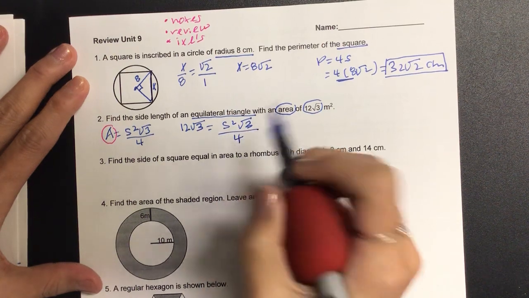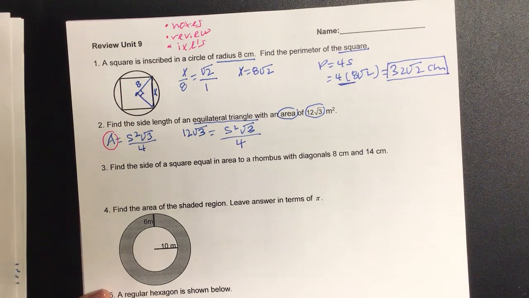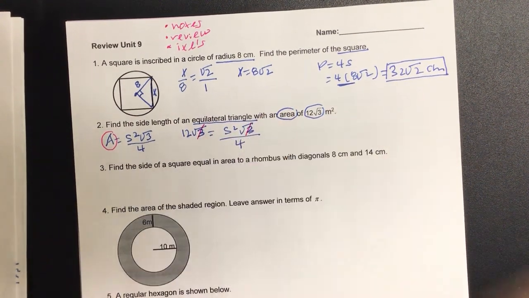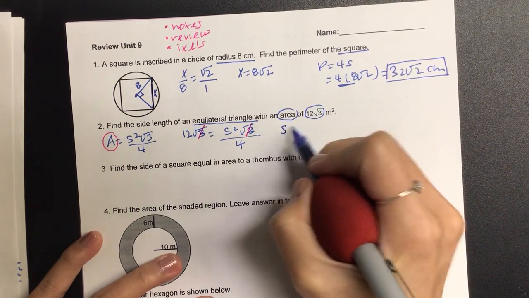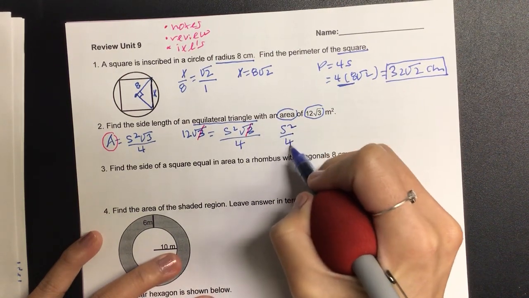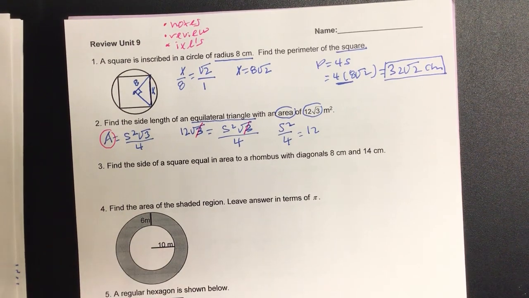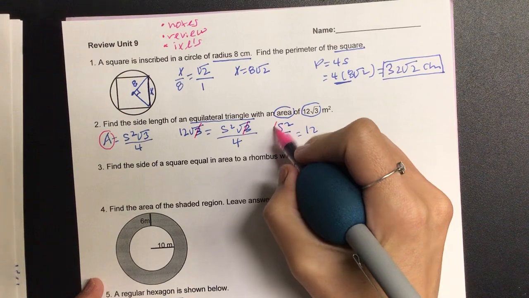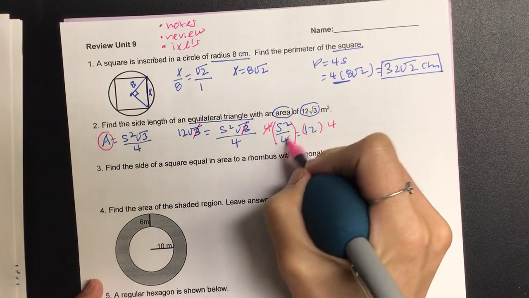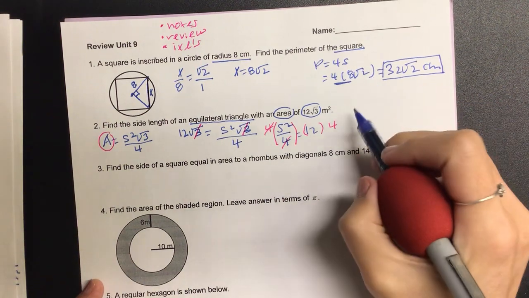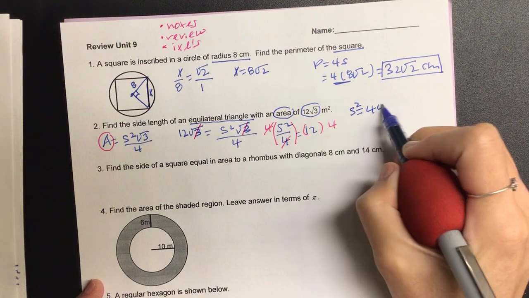And something unique is on the left and the right that is identical. What can I cross off? Radical 3. Radical 3, very good. So if I rewrite this, I'm going to write the variable on the left first. Side squared over 4 is equal to 12. How would I get rid of divided by 4? Multiply. So we're using algebra. So multiply by 4. That goes away. So I now have side squared. It's going to give us 48.